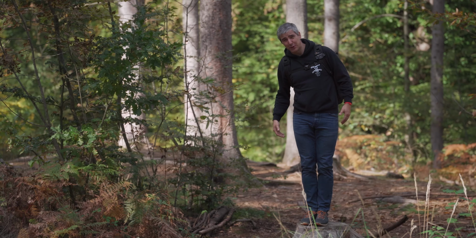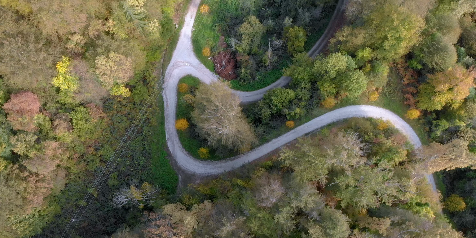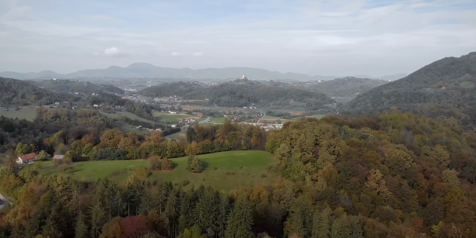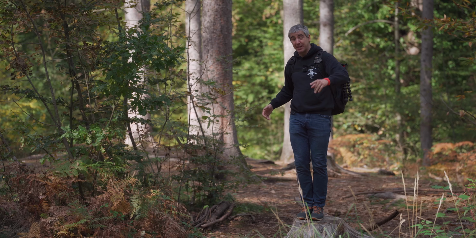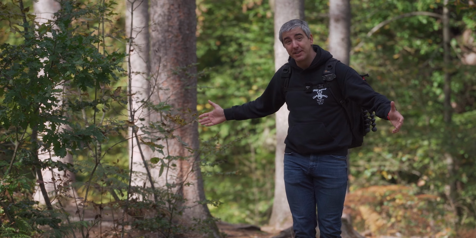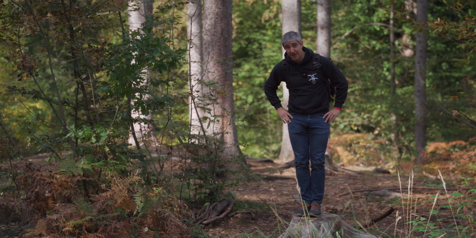Today I am on a photo shoot in the forest and I'm gonna show you a couple of tricks that you can do whenever you find yourself photographing the forest. And I'm doing this right now on the macro lens, and yes, there will be some macro shots as well. So make sure you stick around. Let's go.